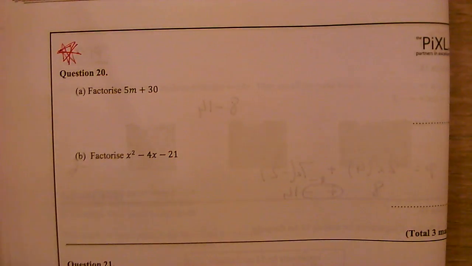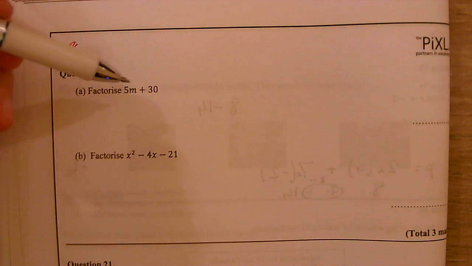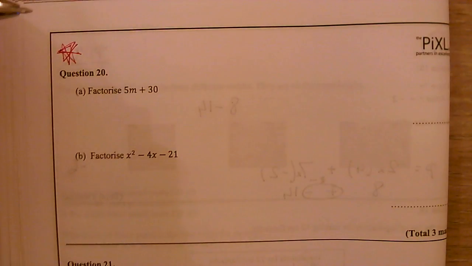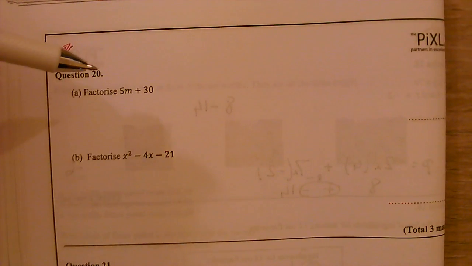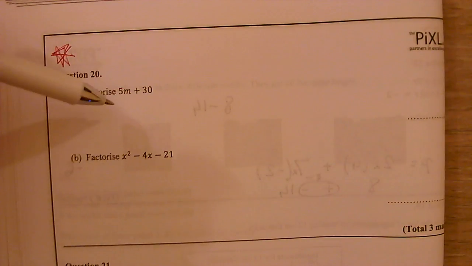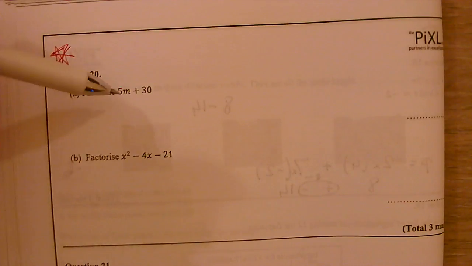Question 20. So part A, factorise 5m plus 30. So quite simply, factorise means put it into some brackets of some sort. So I need to look at what goes into both 5m that also goes into 30. Well, there's not a letter in both of them, so it can't be a letter.